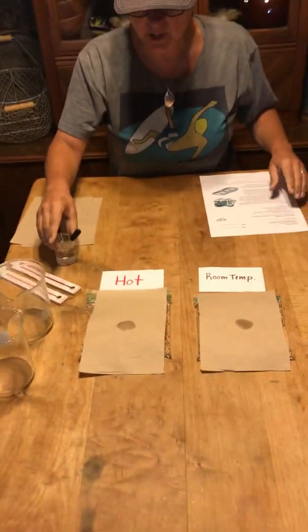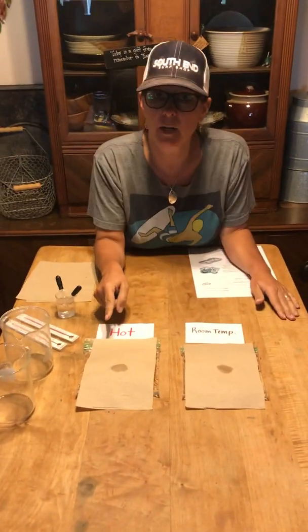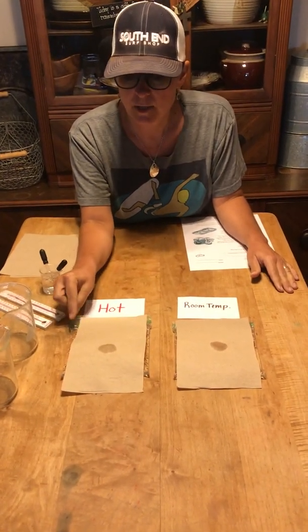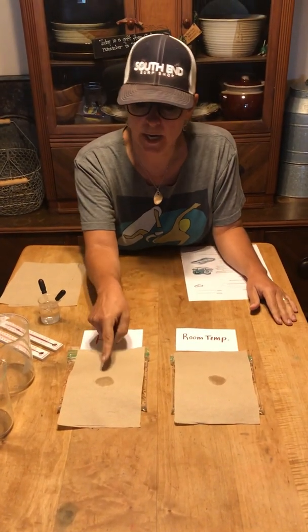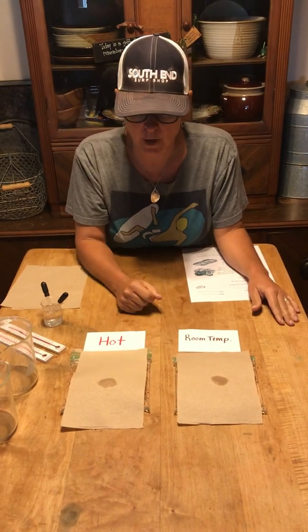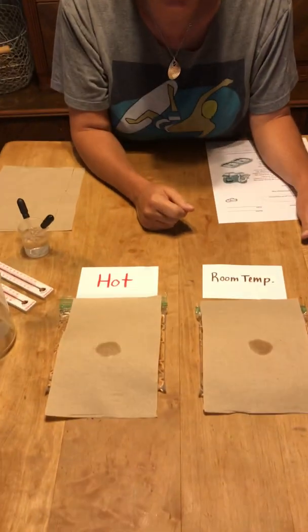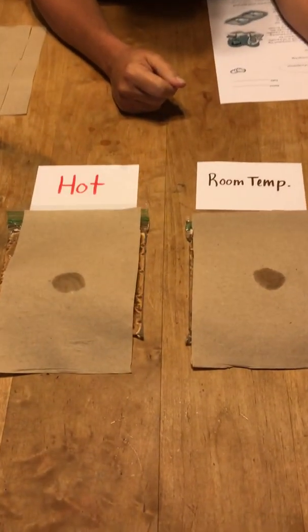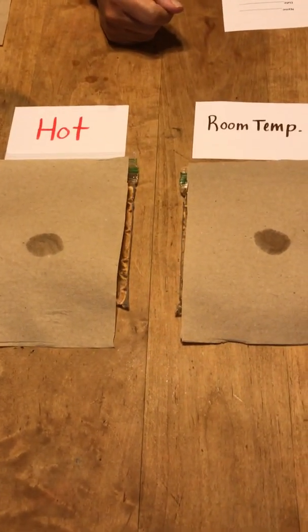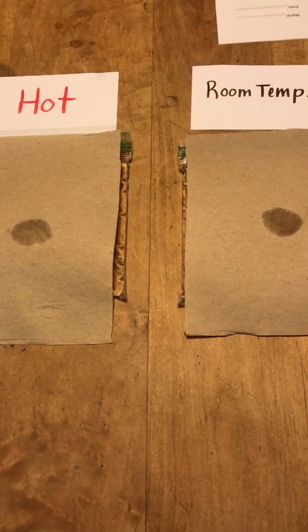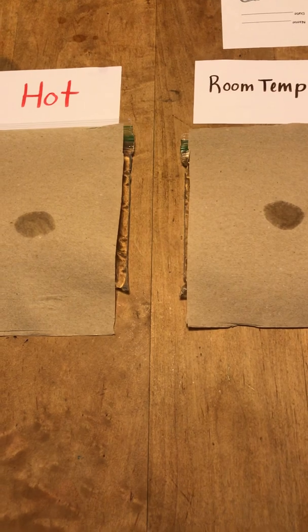But what we want to see is, does increasing the energy, thermal energy in this situation, affect the evaporation rate of those 2 water droplets? So if you can just zoom in right now, take a look at those water droplets that have been placed on that paper towel. While we're doing that, let's review some of the controlled variables that we used in this experiment.